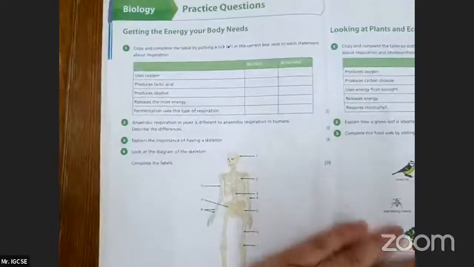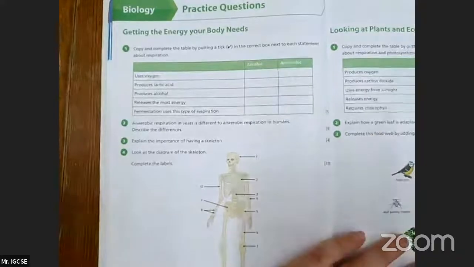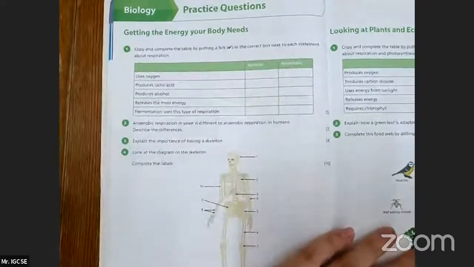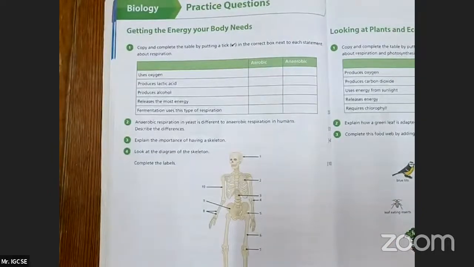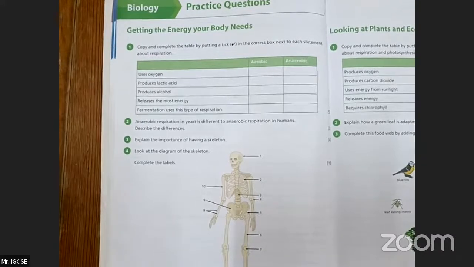Okay, and then we may do this one as the revision as well. Complete the table, putting each one under the correct respiration. So we have two types of respiration. One is aerobic, another one is anaerobic.